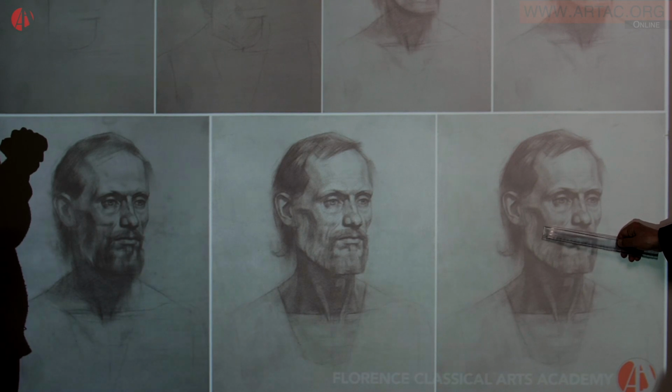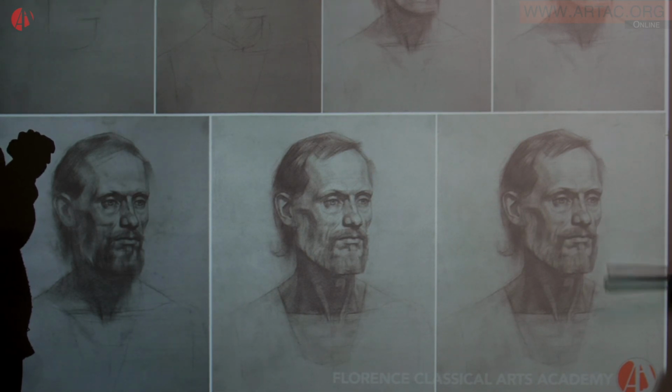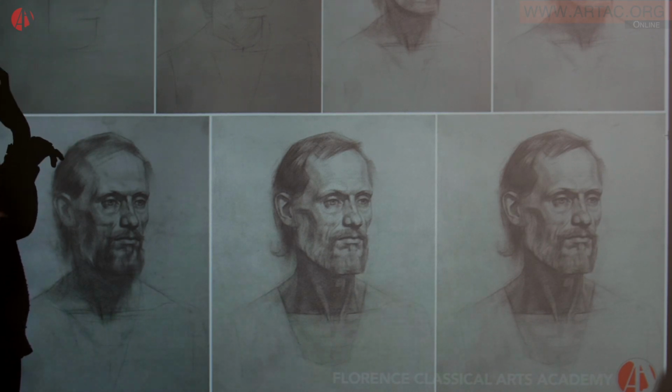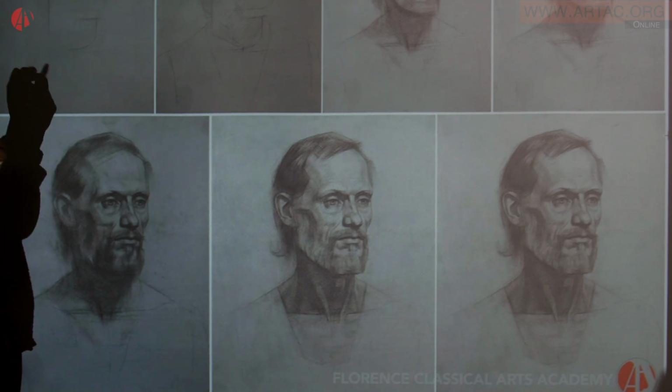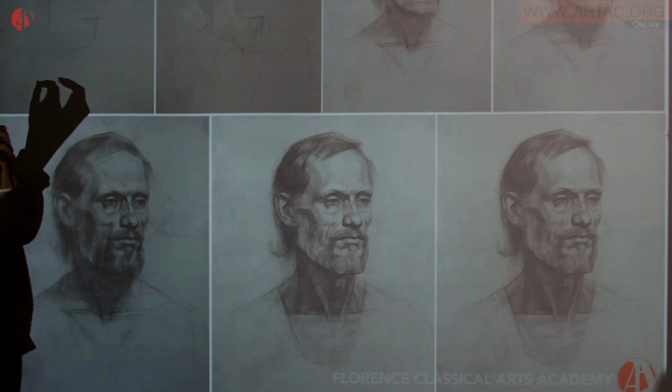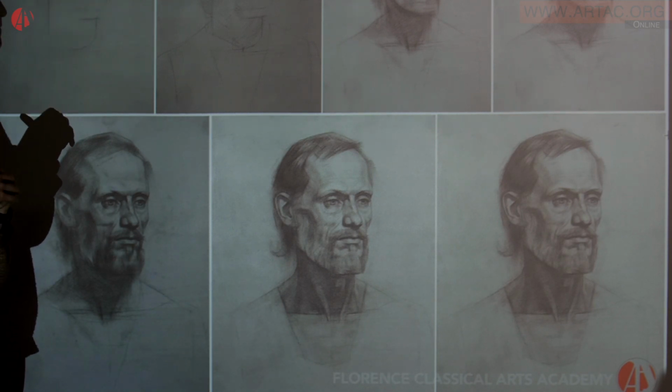The zygomatic bone: I see its placement, where it ends, and then I match it to the symmetrical side.